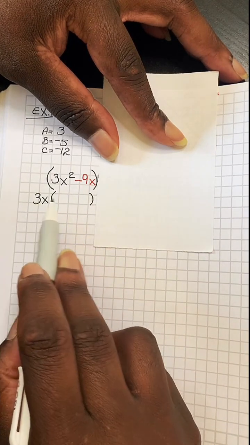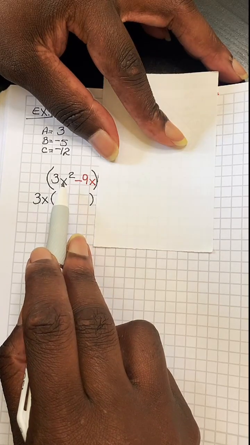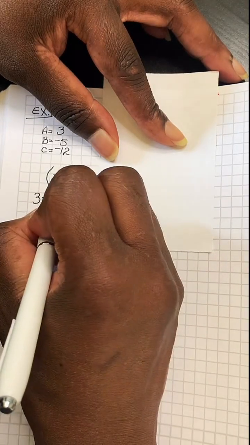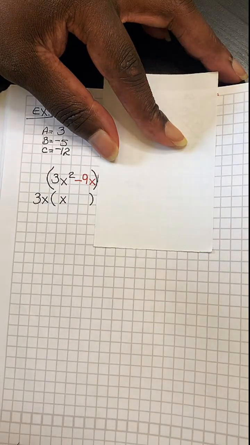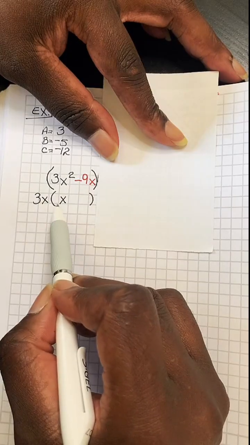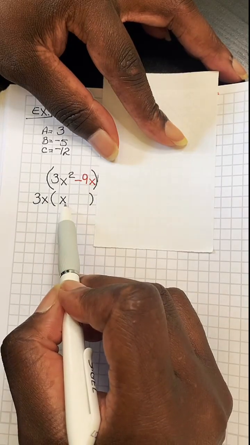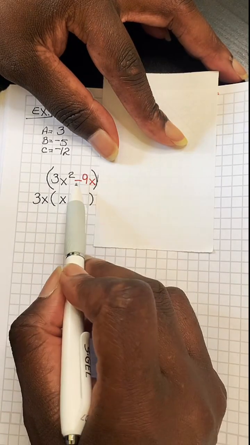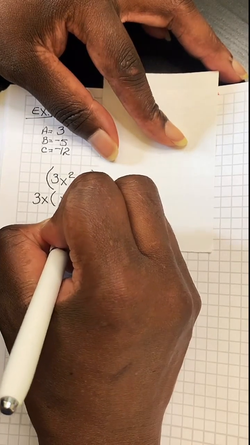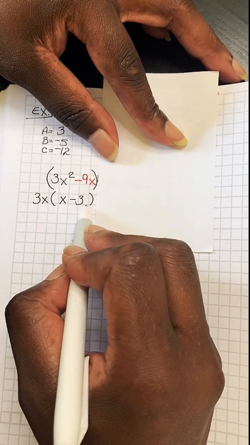Well, 3 divided by 3 gives me 1. And if I have 2 x's here, we can think of it this way. If I have 2 x's here and I pulled one of those x's out, that means I have 1x remaining. All right, I'll do that again. 3 divided by 3 gives me 1. I have 2 x's here. I took 1x out, so that gives me 1x remaining. Now, I have a negative 9 divided by 3. That gives me a negative 3. And I have 1x here, and I pulled 1x out. That means I don't have any x's left.